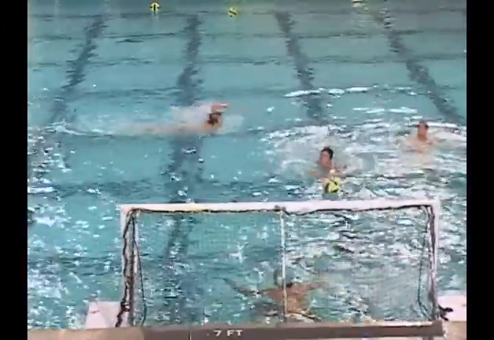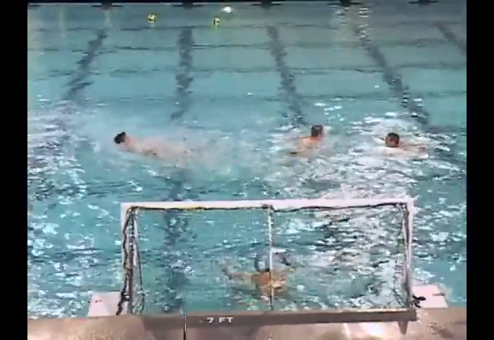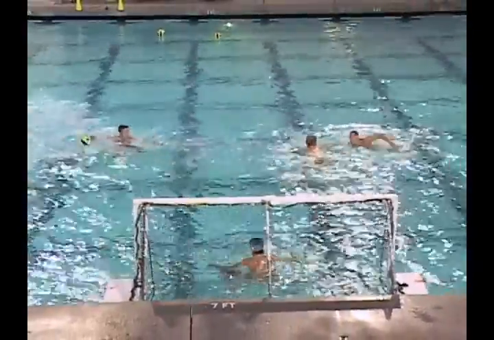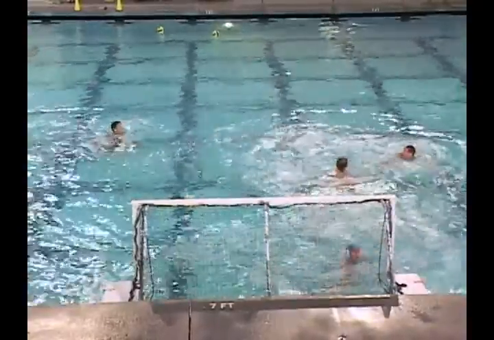You can use your off arm here to push off a little bit if you can get a hold of the defensive player's back. Shove off again to just create a little bit more space. Stepping back out, quick explosive moves.